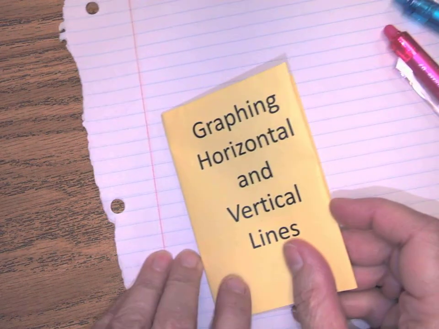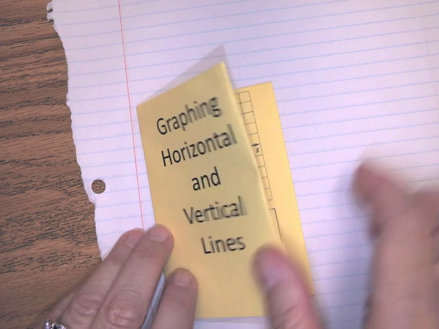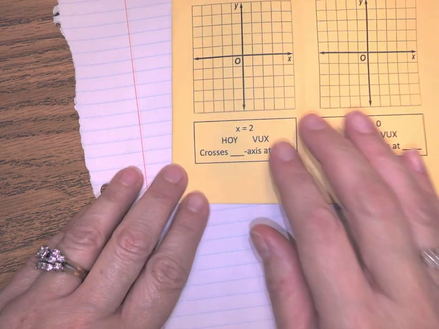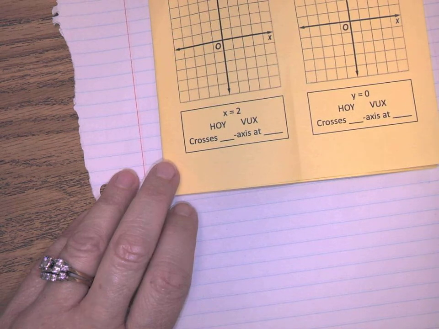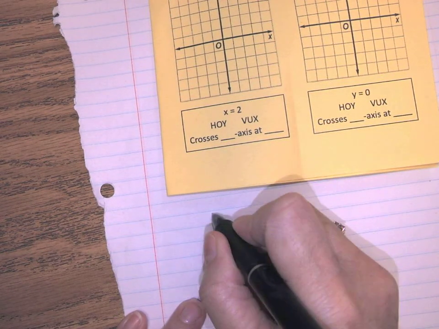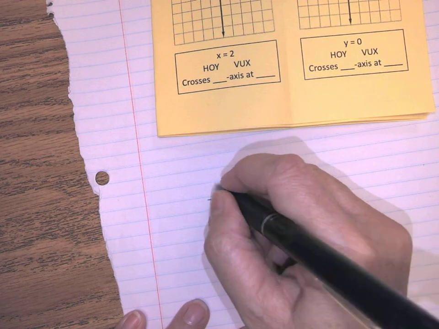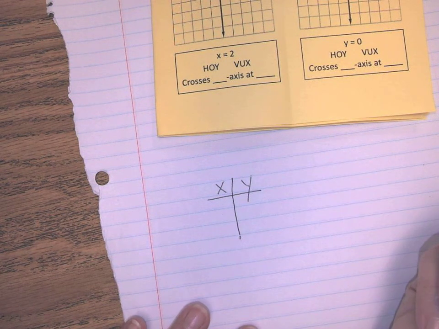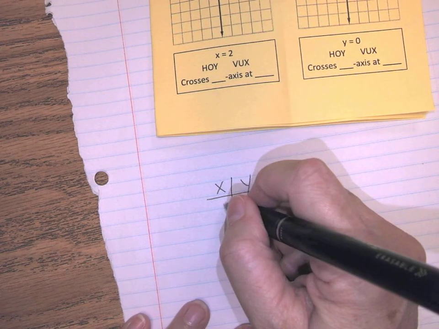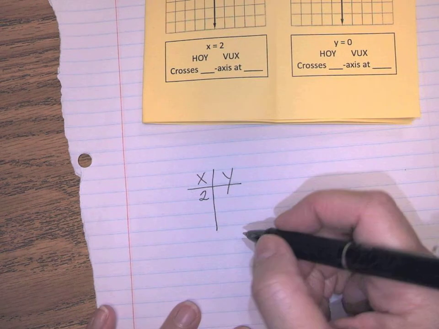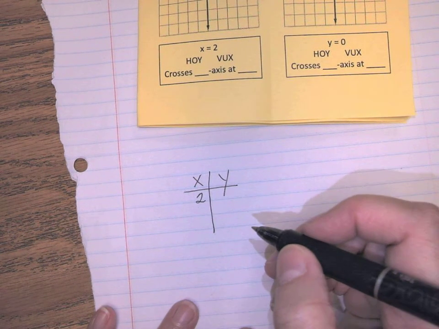Today we're going to talk about graphing horizontal and vertical lines. So let's start with an equation like x equals 2. What does this mean? Well, first of all, if we were going to make a table of values of points on this line of x, y points, this says that x is 2. The only thing x can ever be is 2. So no matter what y is, x is 2.